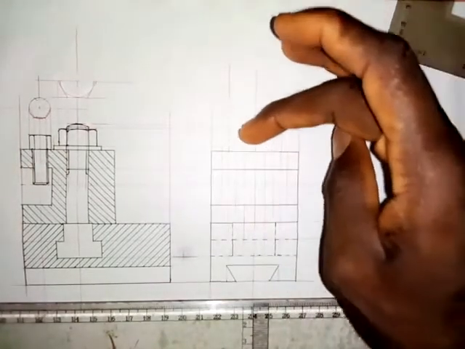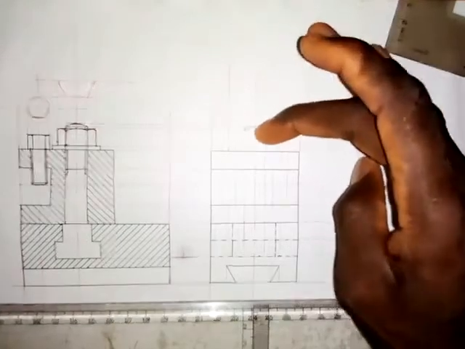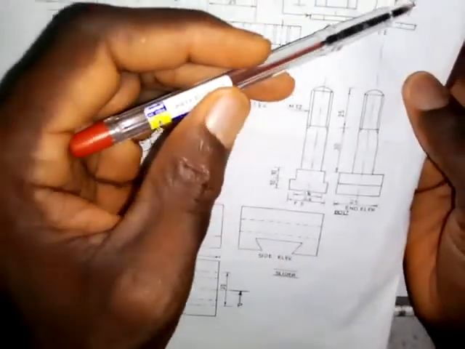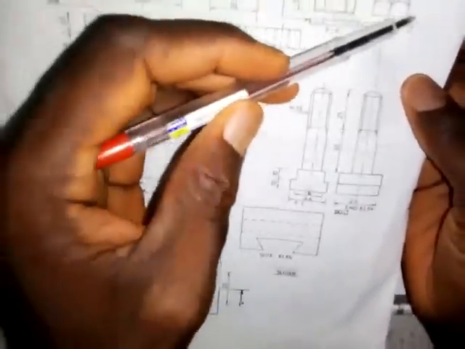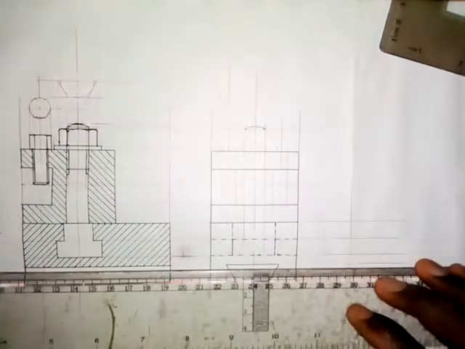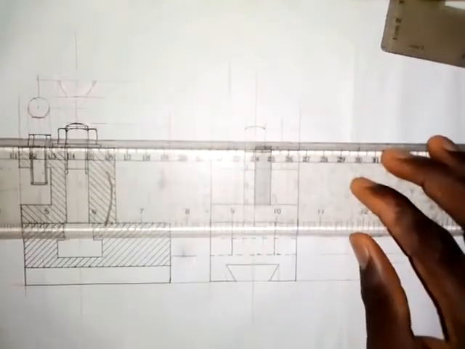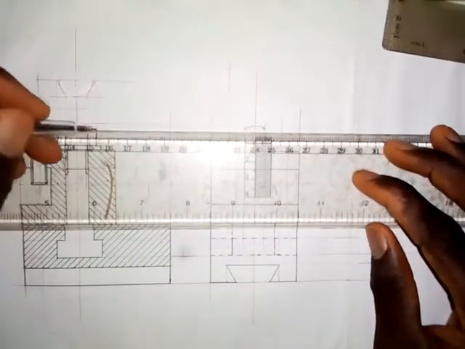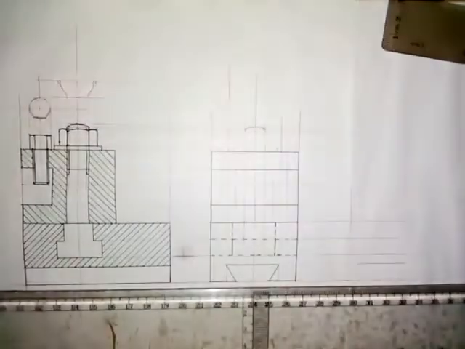Okay, let me put the nut on this one. I can still put the nut even if I don't want to put the washer yet. So for the nut, if you look at the nut, this is the side elevation. This is what we have to produce, and to produce that is very, very simple. What you just need to do is to take the thickness. The thickness is 9 millimeters. We already have the thickness from here. Okay, I've not extended it, so I need to draw this line to this side. That is the 9.